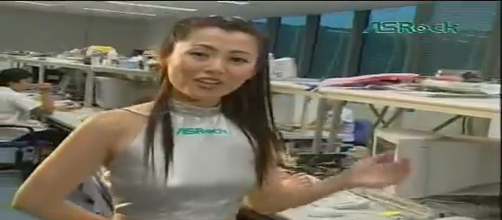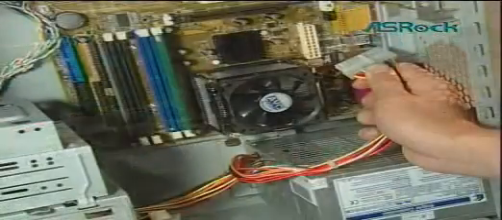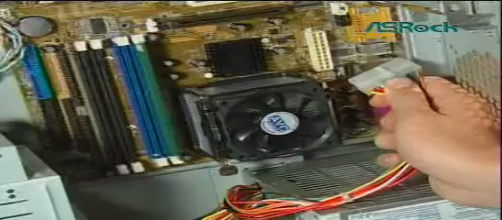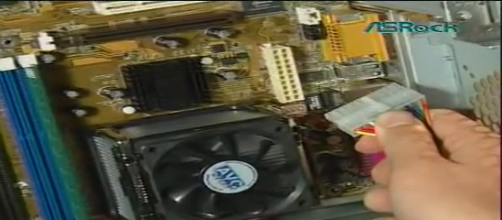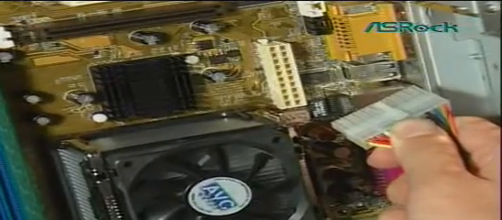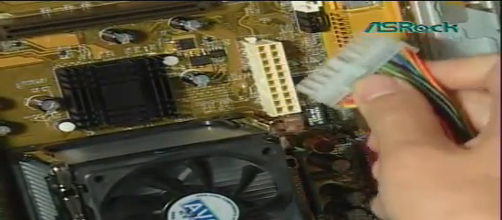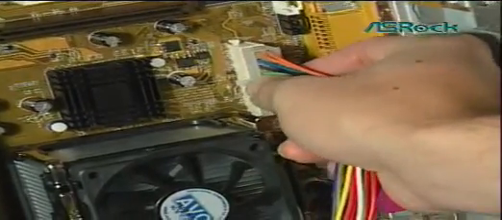In this section, we are going to show you how to connect internal devices to the motherboard. Next, we will plug the power supply to the ATX power connector. First, we take the 20-pin 12-volt power connector from the power supply. Then, plug it into the motherboard's 20-pin ATX power connector.